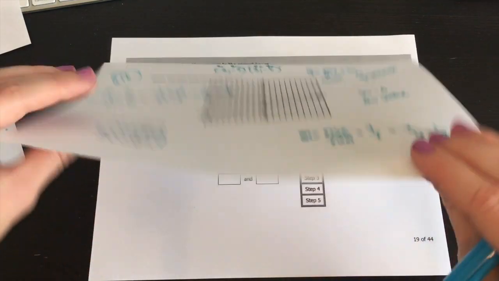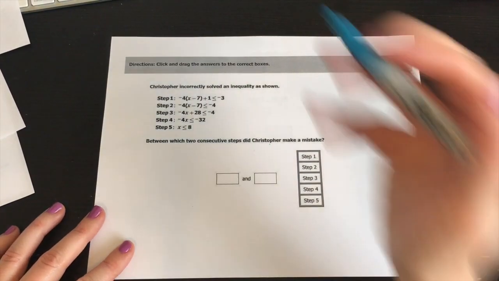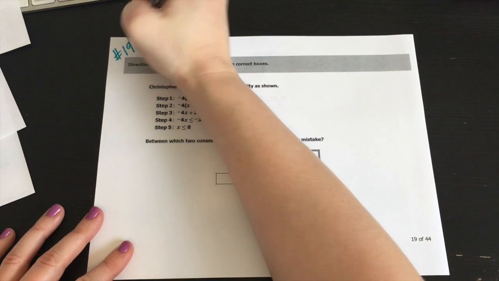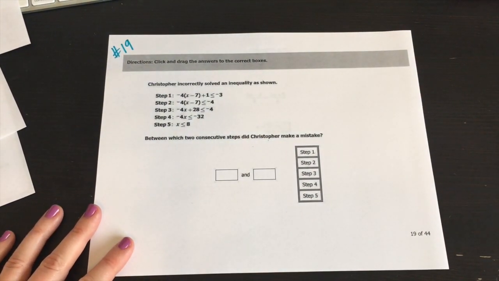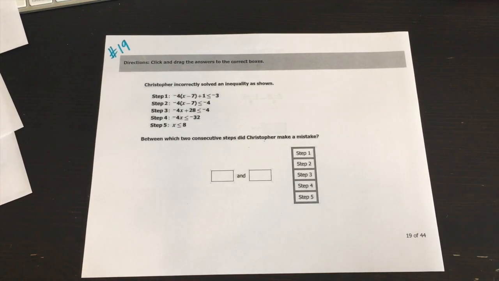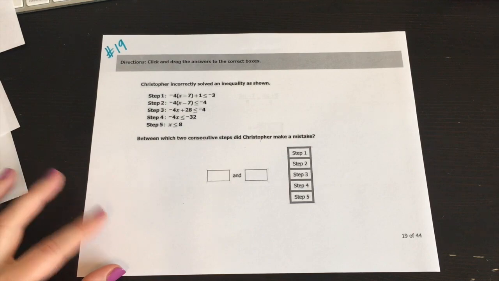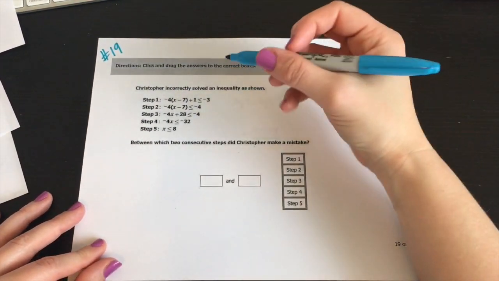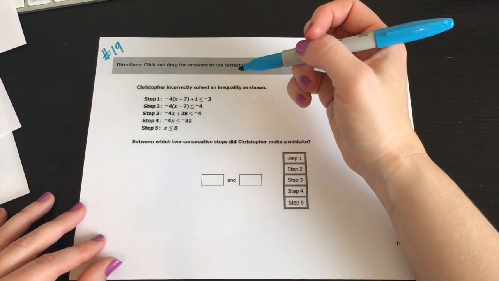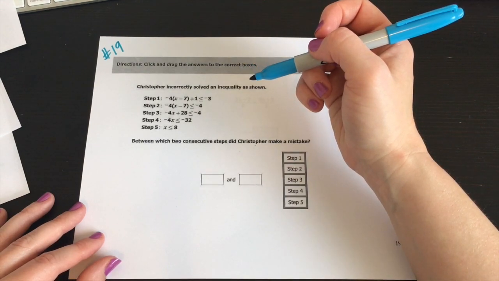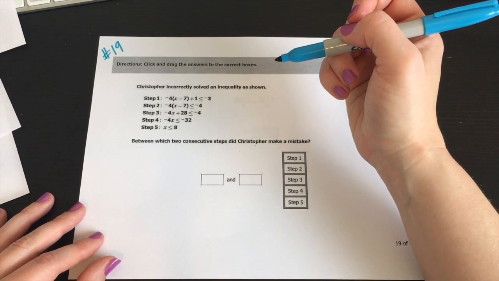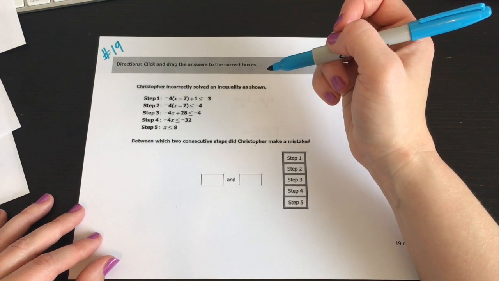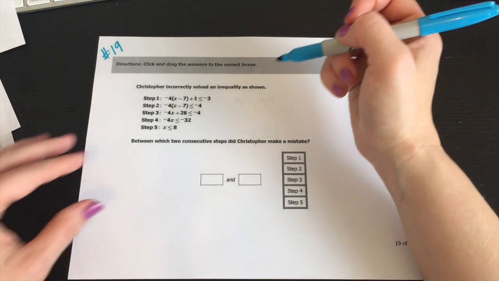All right, let's look at 19. Here's another one of those interactive questions where you're going to have to pull the answer over. Christopher incorrectly solves an inequality as shown. With problems like this, sometimes I think it's best to go through and possibly do the problem if we're having trouble identifying where he's gone wrong.